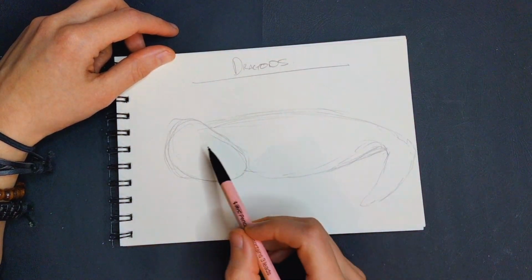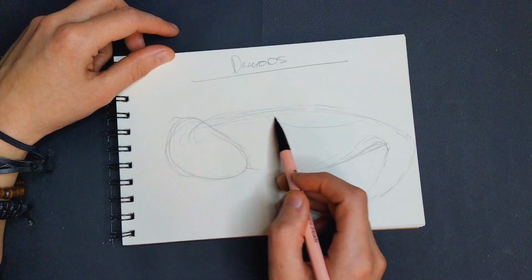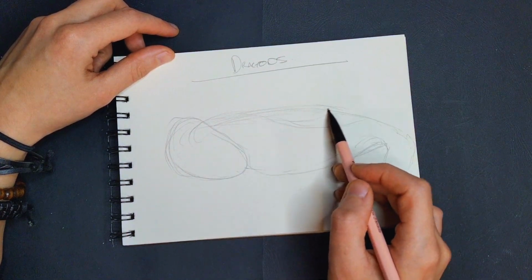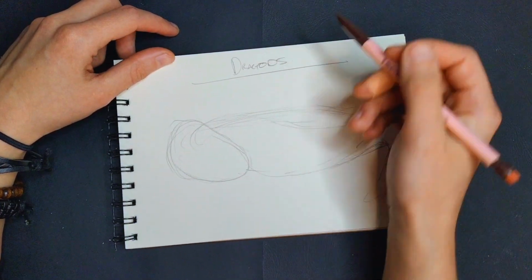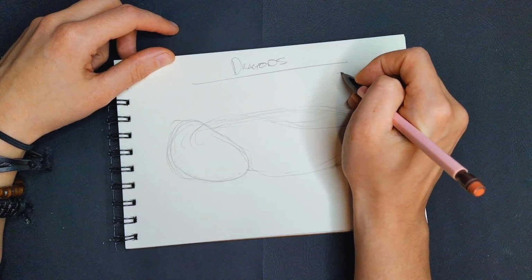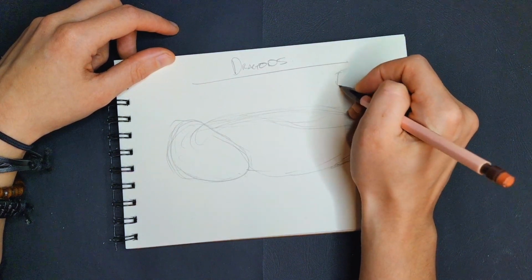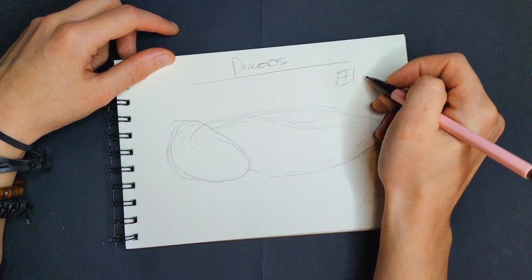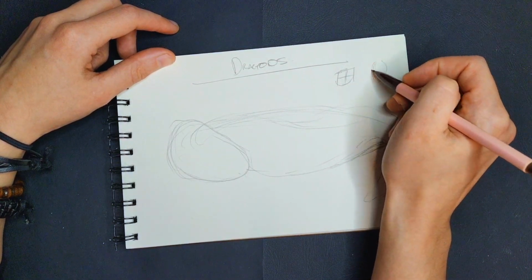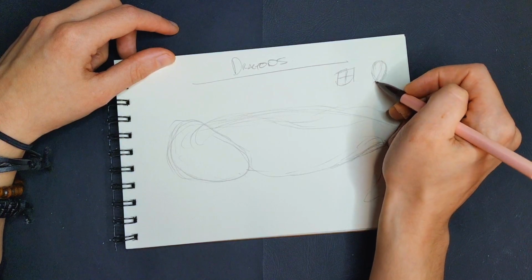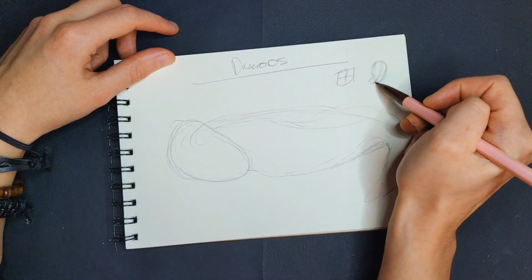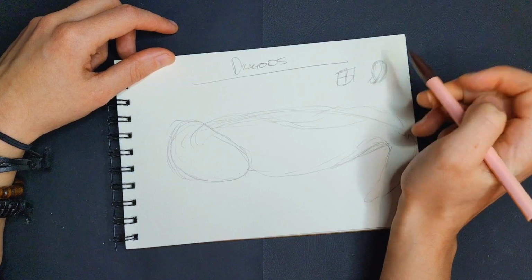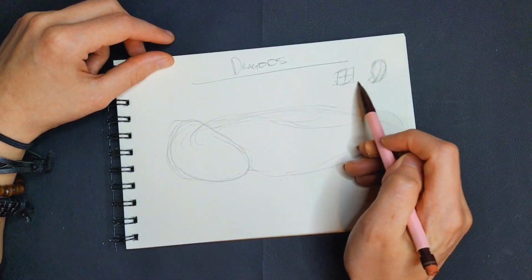I'm not really happy with the form of this. There's not much flow in it. So when I say flow, if you have a form that's very box-like, it doesn't look like there's much life to it. Whereas with a more curved form, there just looks like there's more movement to it and thus looking more alive instead of just flat and boxy.